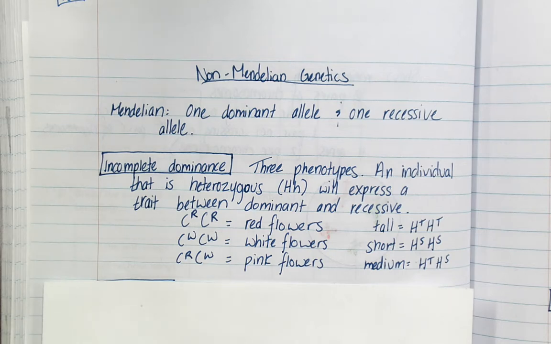So we could look at this from an example of flowers. Say we have a bunch of red flowers and we have a bunch of white flowers. If we were to cross those flowers and we were to end up with pink flowers, we would know that we were dealing with incomplete dominance, because pink is basically what happens when you mix red and white.